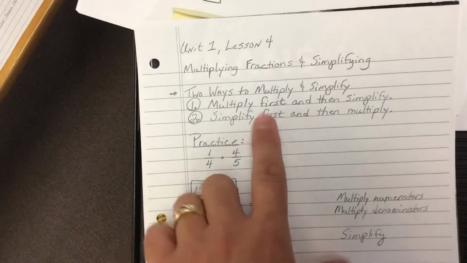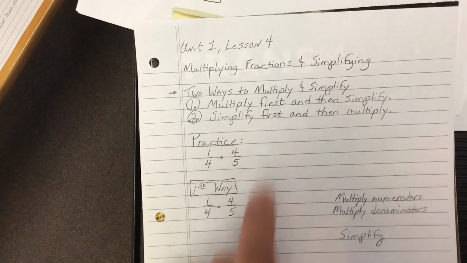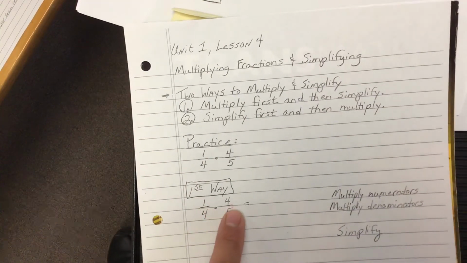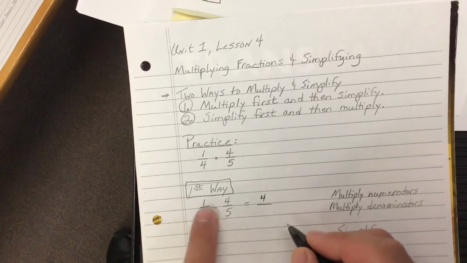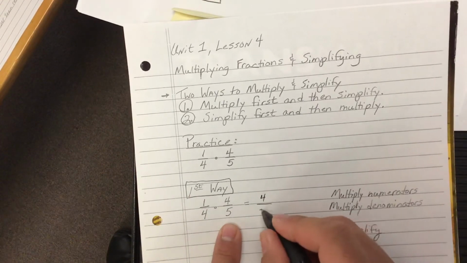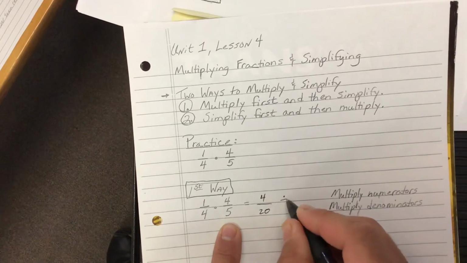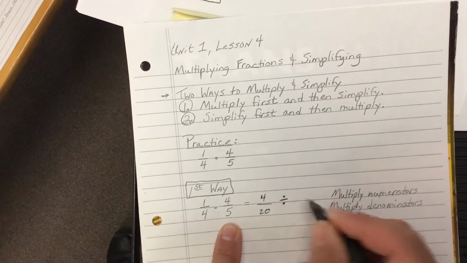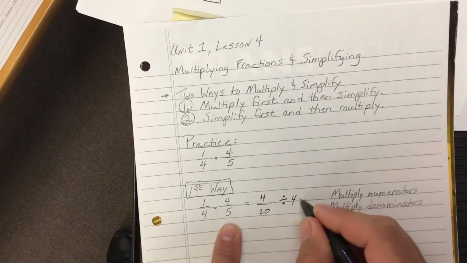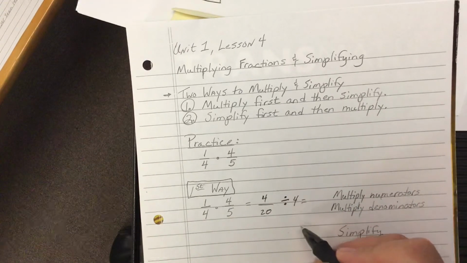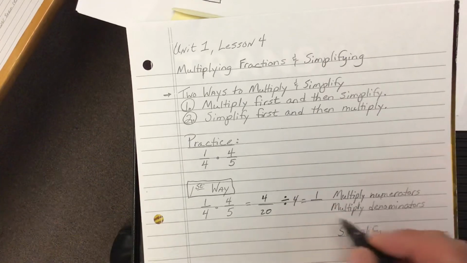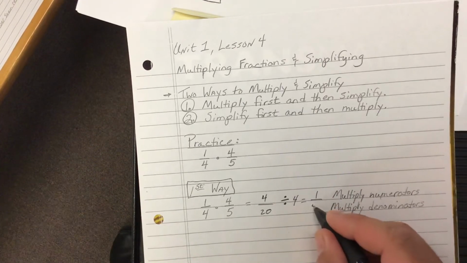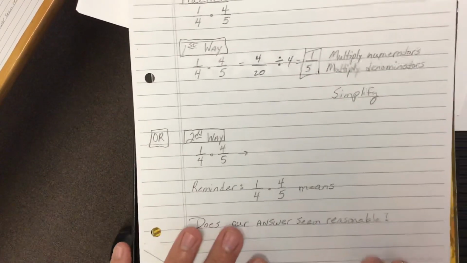Let's do it the first way, where you just multiply across, multiply the bottom, okay? So 1 times 4, 4. 4 times 5, 20. And what can divide out of 4 and 20? 4. So 4 divided by 4, 20 divided by 4, 1/5. Now we're going to try it the second way.